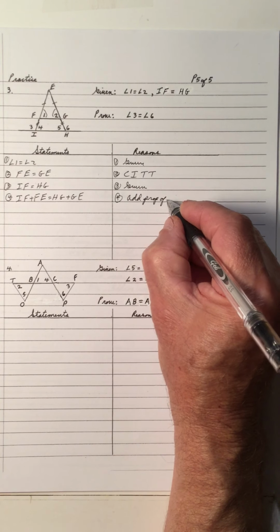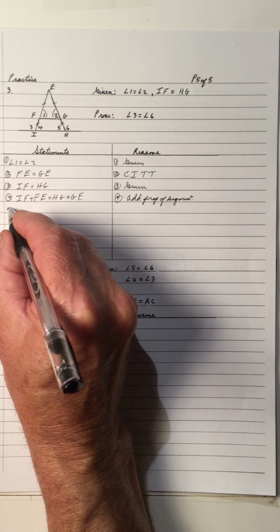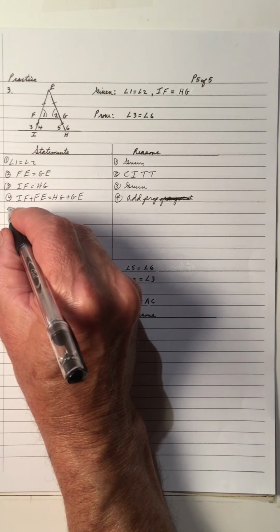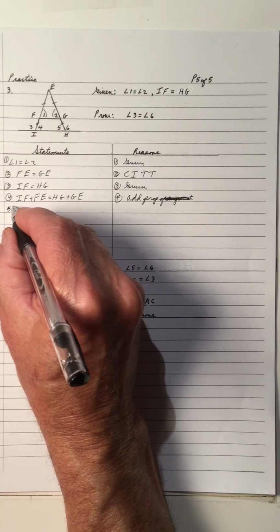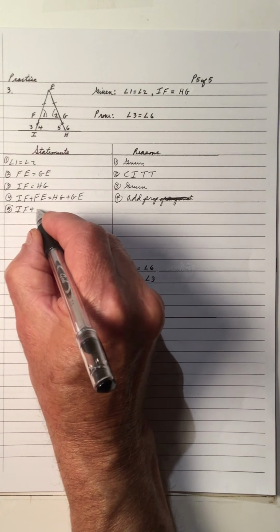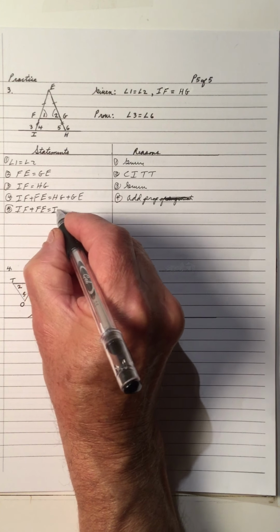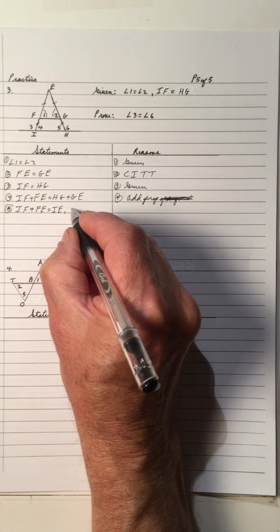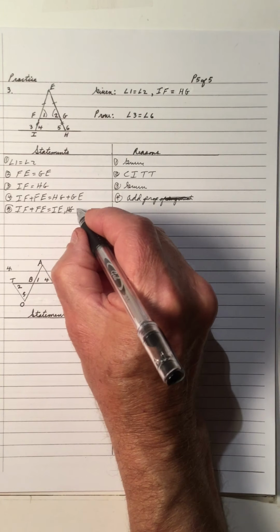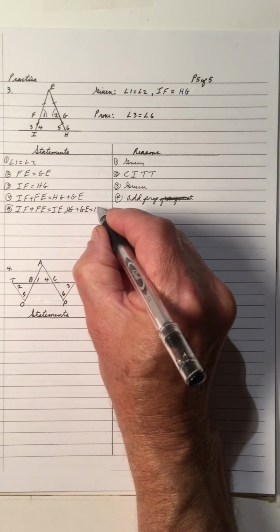Addition property of segments. Oh, that's just addition property, not of segments, sorry. Addition property, we're adding them together. Now we have IF plus FE equals IE, and we have HG plus GE equals HE.